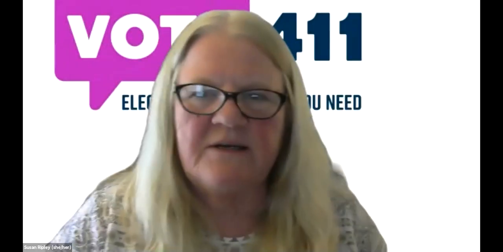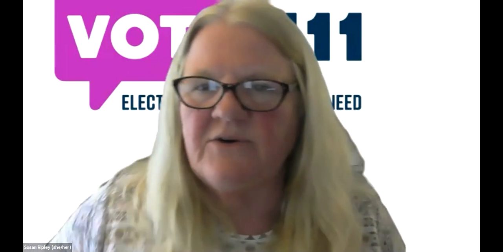It says right in the middle of the privacy policy in vote411.org, the League will not rent, trade, or sell your email address or phone number with any third party. It says a lot more, there's a lot more language, but it says that in italics right in the middle of it. Thanks, Judy. Linda, you have a question?